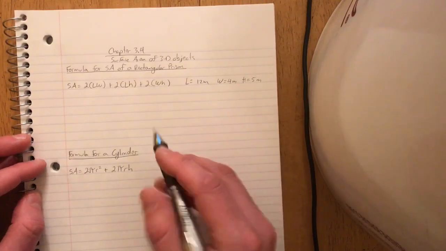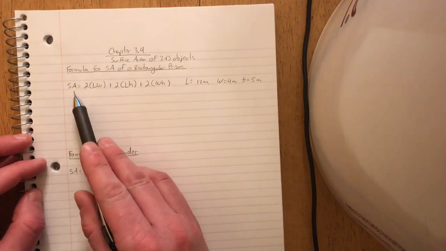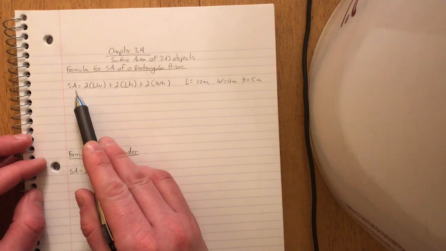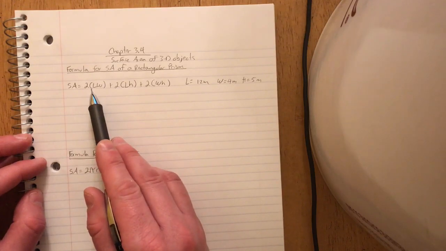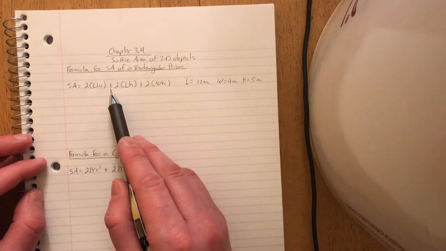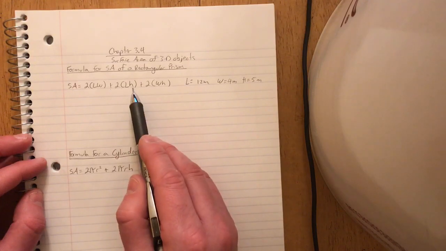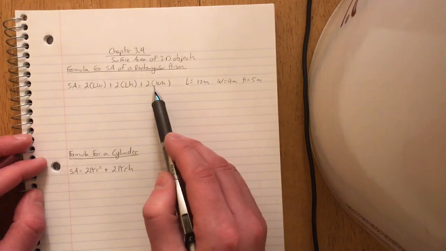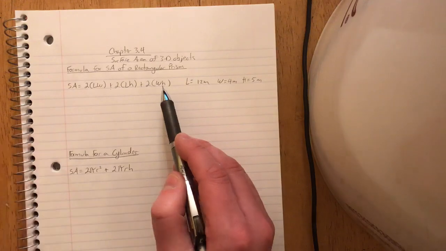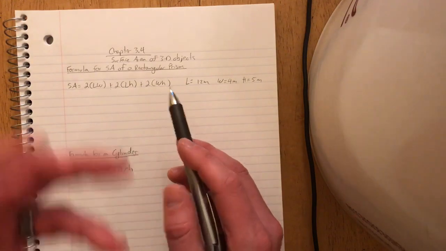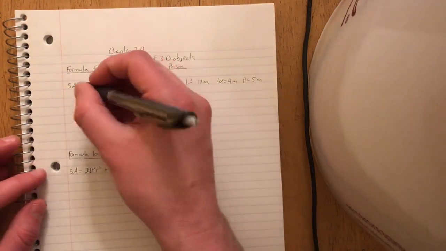Okay? So what we're going to do is we're going to go to this formula here that you see. Surface area for a rectangular prism is 2 times the length by the width plus 2 times the length and the height plus 2 times the width and the height. So if we work this all out, we should get the actual total overall surface area of this rectangular prism.